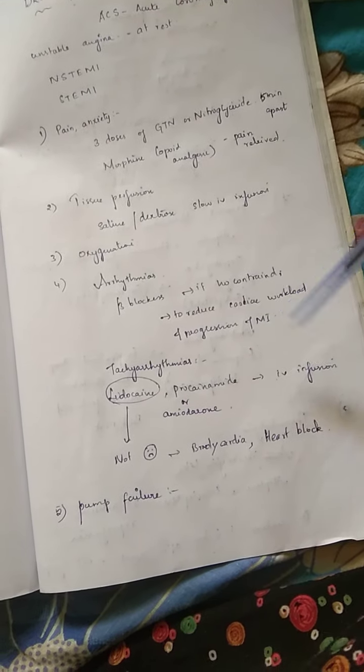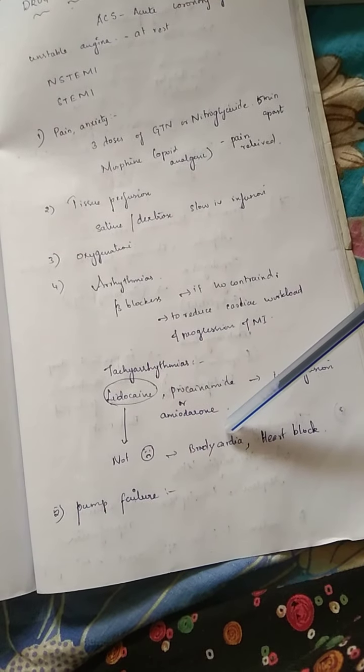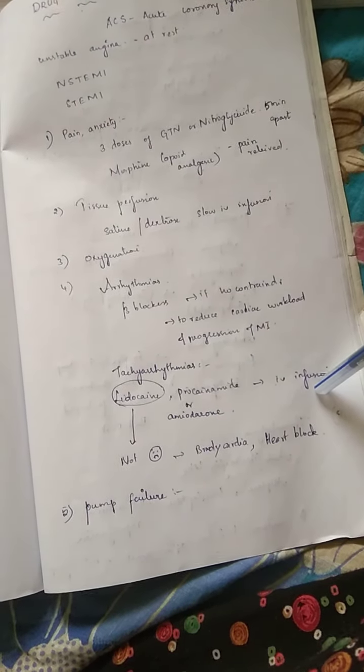Next, in arrhythmias, when the patient is having tachyarrhythmias, maybe we can use something like lidocaine, procainamide, amiodarone by IV infusion. But lidocaine nowadays is not recommended because it causes bradycardia and heart block. Okay, now we have treated the arrhythmias.